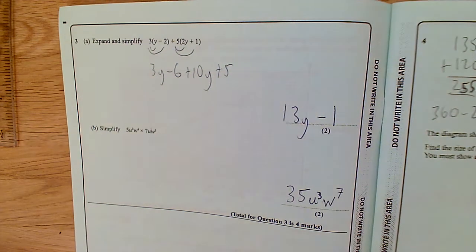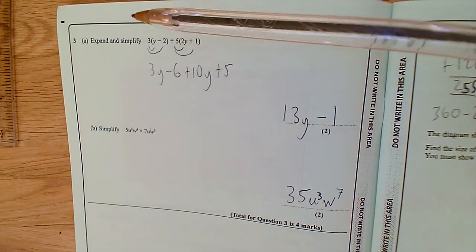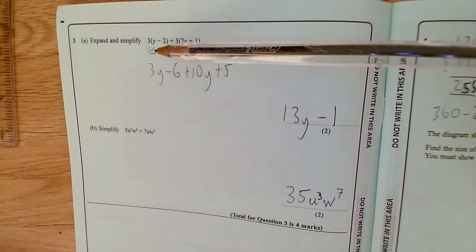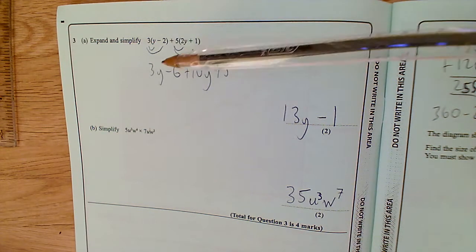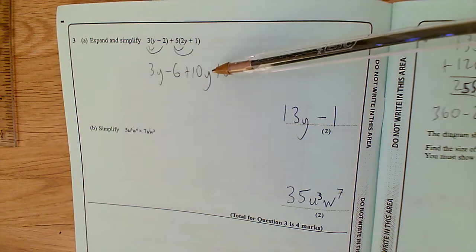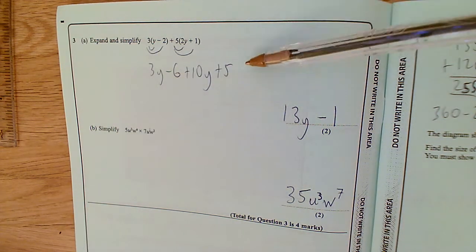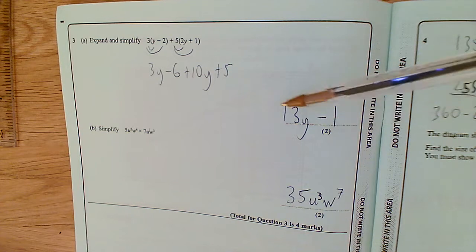Okay, so having realised that question 3 and 4 didn't work the first time, it didn't upload, I will just quickly show you and explain what I've done for this. So with 3a, it's fairly basic, expanding brackets and then collecting terms. Once you've expanded your brackets out, you collect your y terms together to get 13y, and you collect your numbers. Minus 6 plus 5 gives you minus 1.